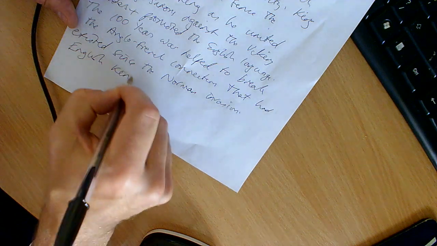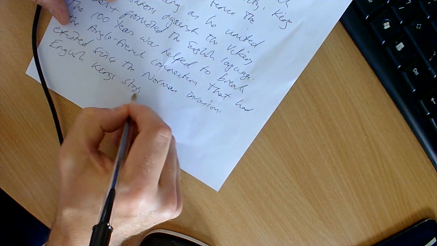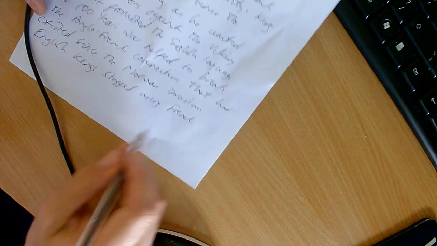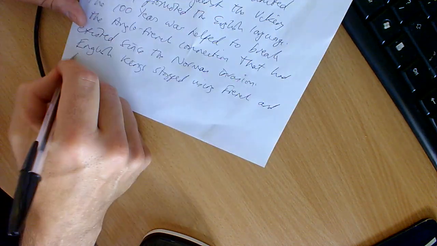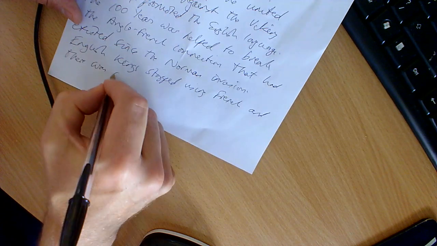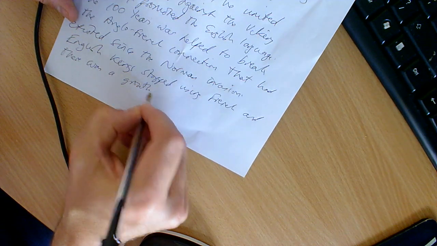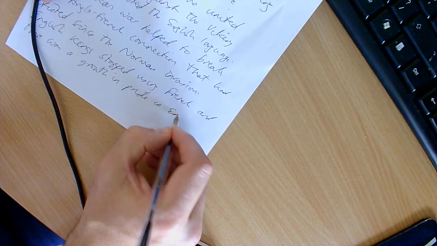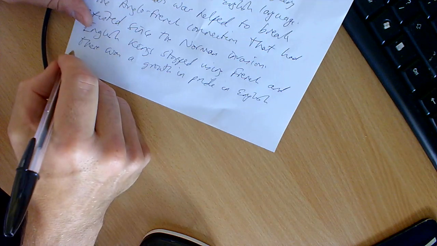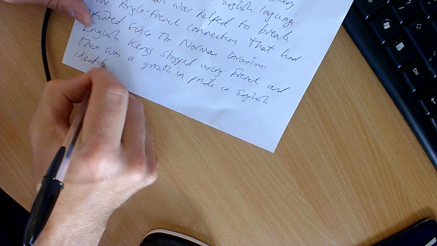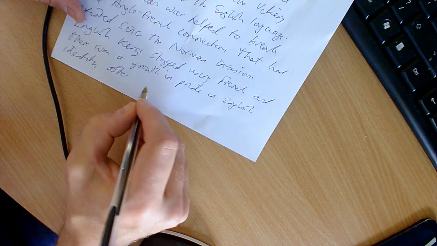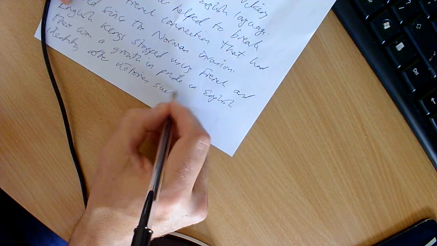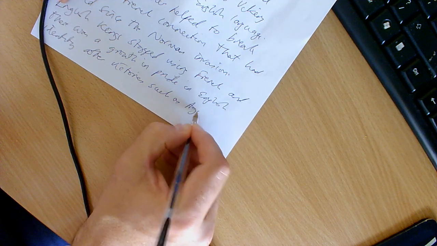English kings stopped using French, and there was a growth in pride in English identity after victories such as Agincourt.